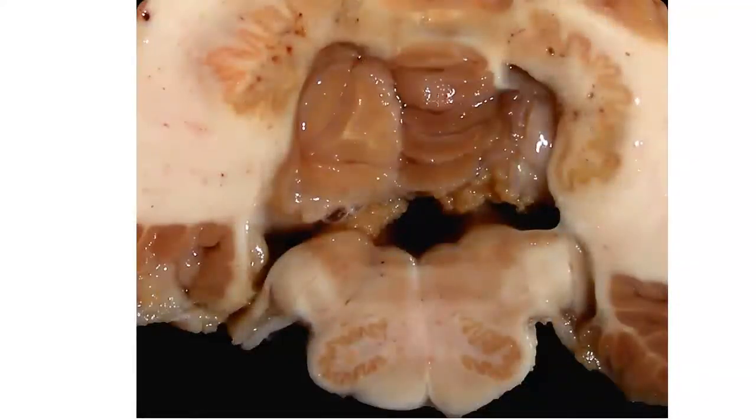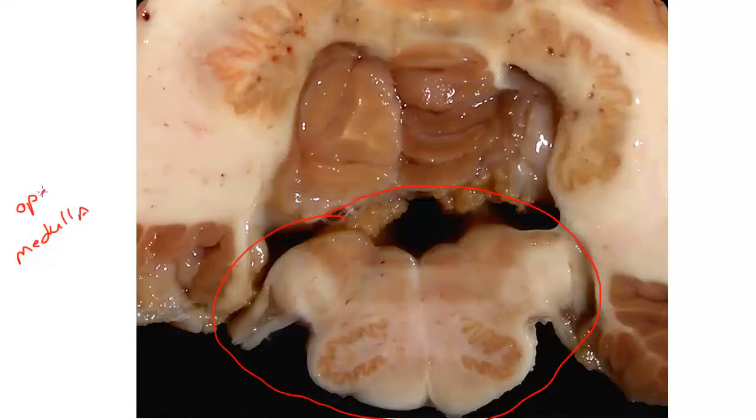We should take a look at this and draw it in some sort of perspective. This is a slice taken through a human brain cadaver. And down here, this region, is the medulla. And in fact, it's a part of the medulla that we call the open medulla. The reason we call it that is here is the fourth ventricle, and whenever the medulla has the fourth ventricle above it, we call it the open medulla.